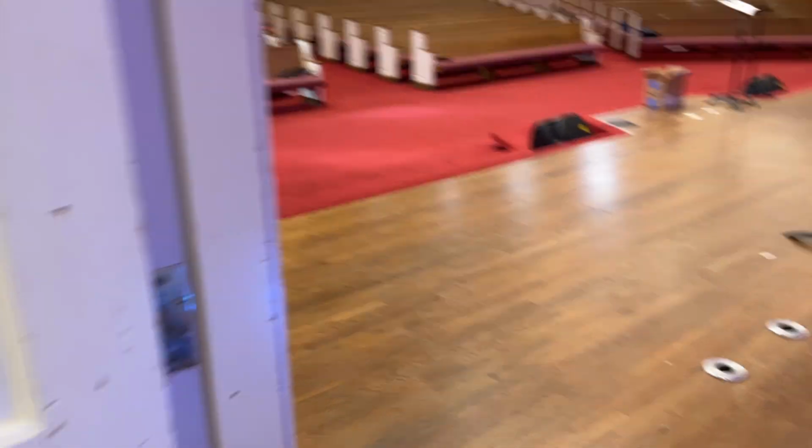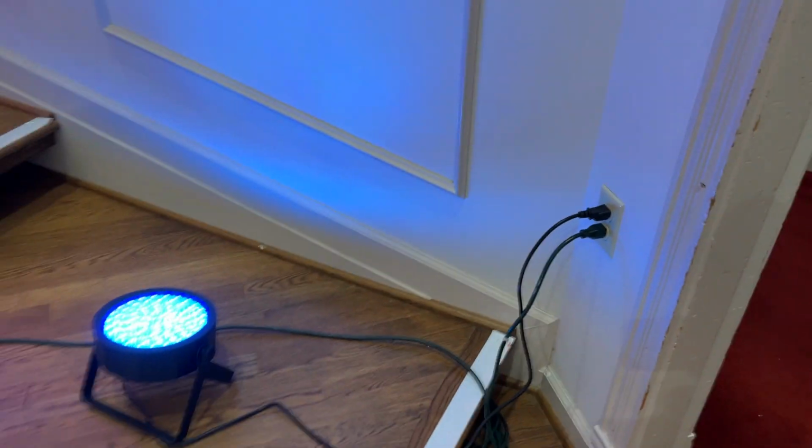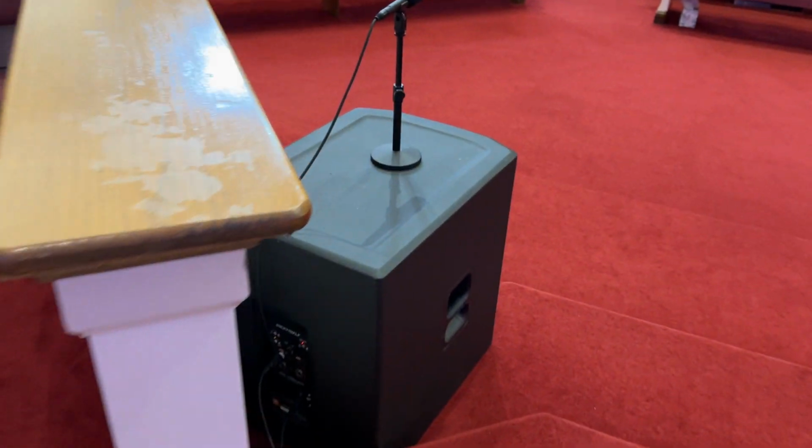And then here's an example of that cable. That's all it is. You're just plugging in cables. Same thing on the other side. Subs need to be on. This one's already on. The power strip is right there. I just use my foot and I just flick it on.